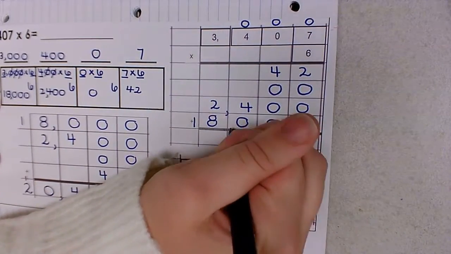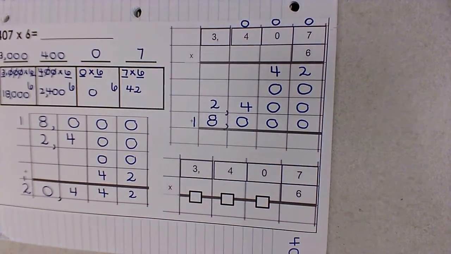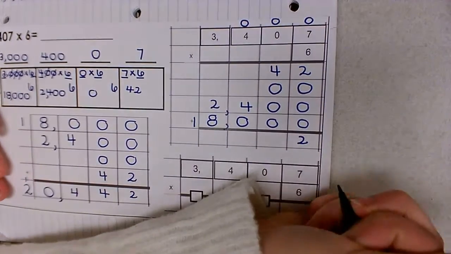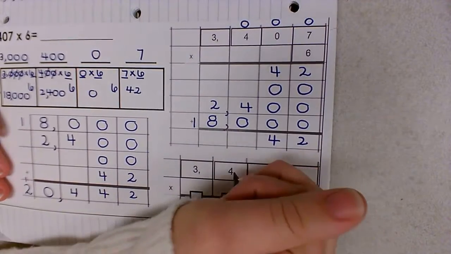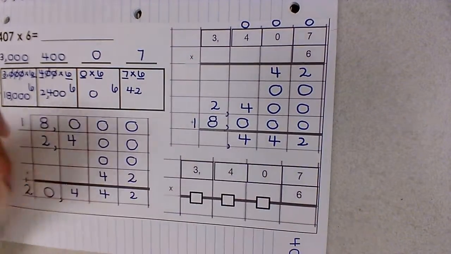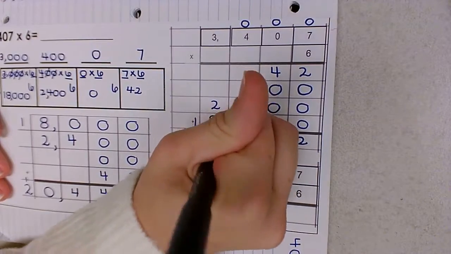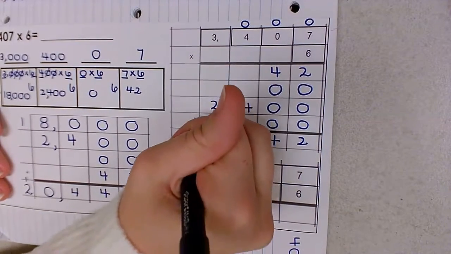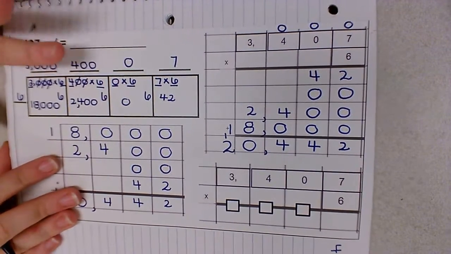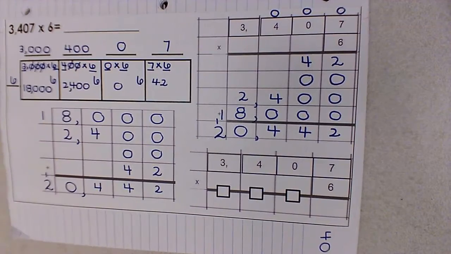All right, let's see if we get the same answer. 2 1s, 4 10s, 4 hundreds. So far, so good. 10 thousands, 2 10,000s, 20,442. But again, before you get too confident and start writing your answer here, let's solve it one more way using the standard algorithm.